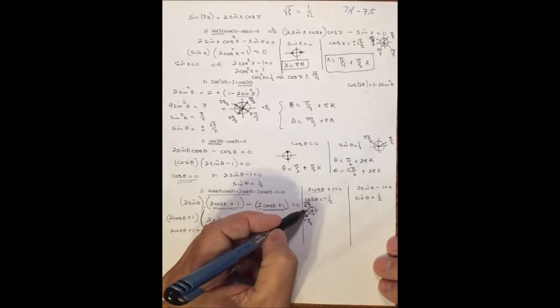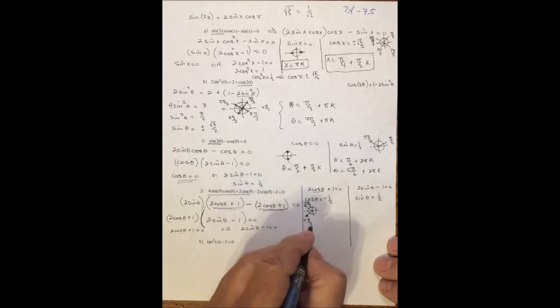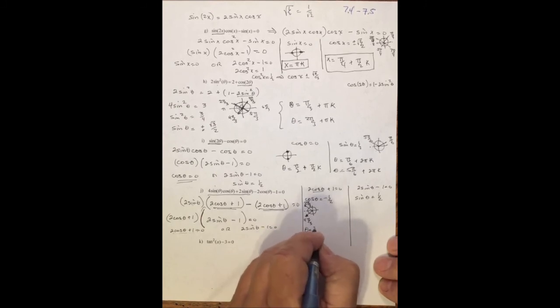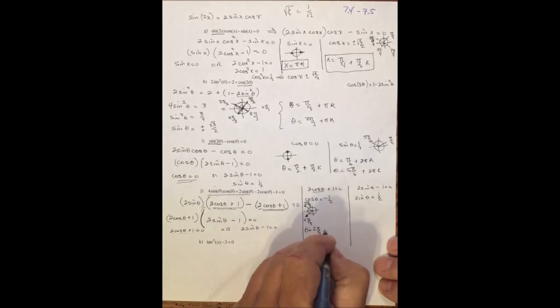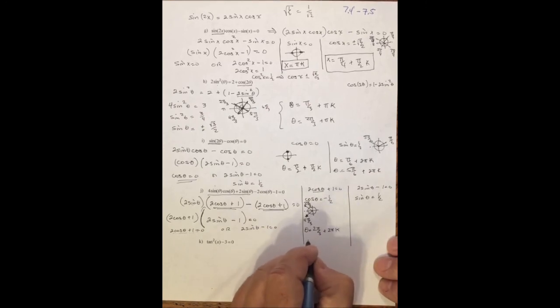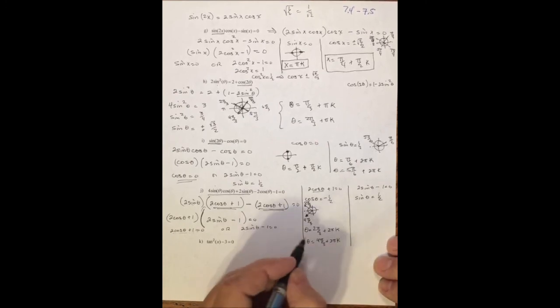Even though these have a difference of 2 pi over 3, if I add another 2 pi over 3 to this angle, I don't get the next one back. So we have to separate these. So the solutions are going to be theta is equal to 2 pi over 3 plus 2 pi k. And then theta also equals 4 pi over 3 plus 2 pi k.